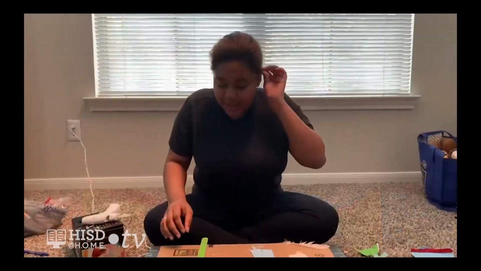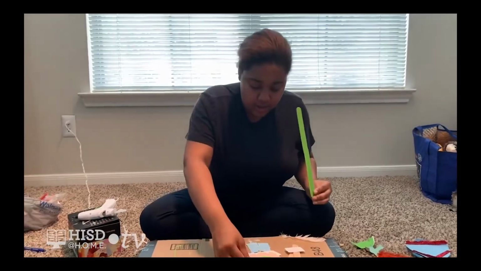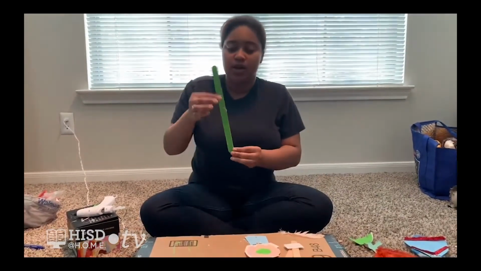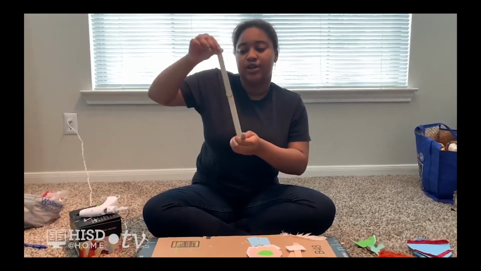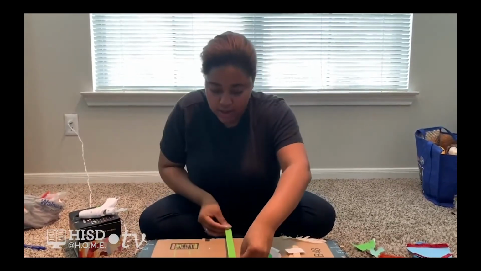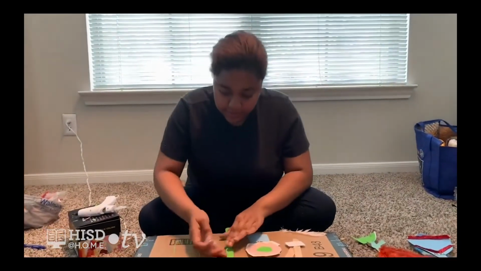Alrighty, so next up, I'm going to be doing a set piece instead of a person. I'm going to make a tree. I already painted this green using my paint, and then I hot glued them together. And now I'm just going to hot glue on some of these white feathers that I have.